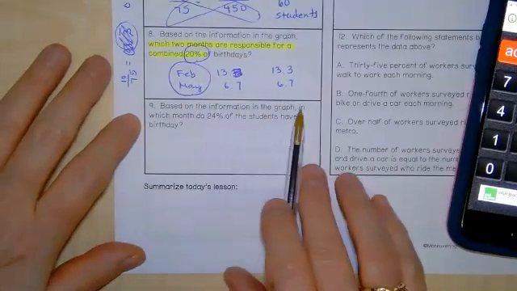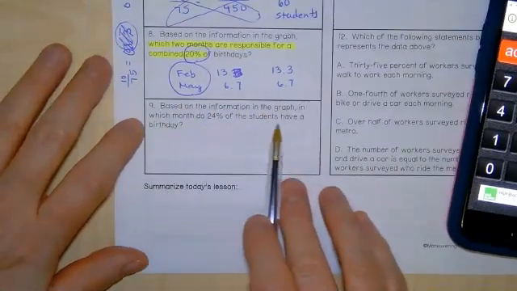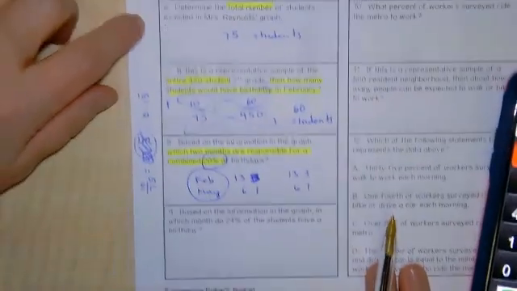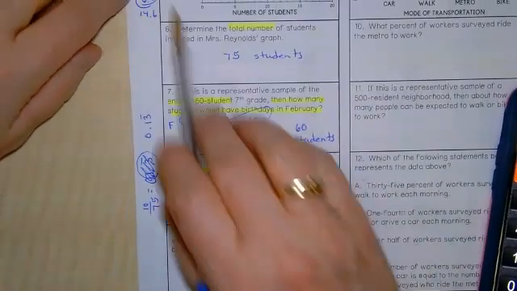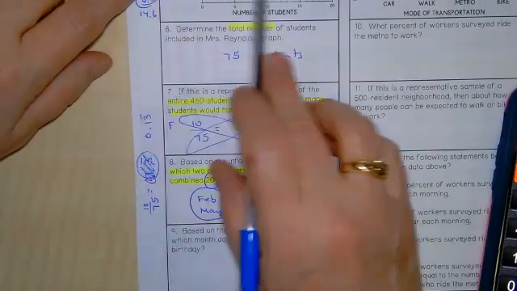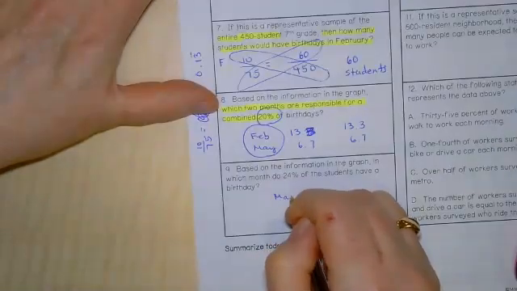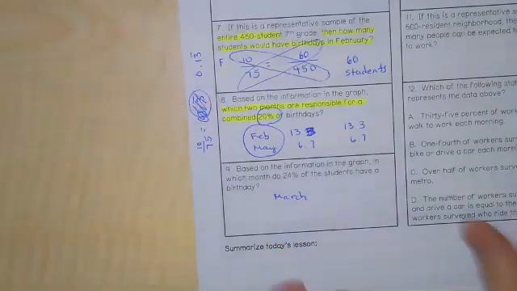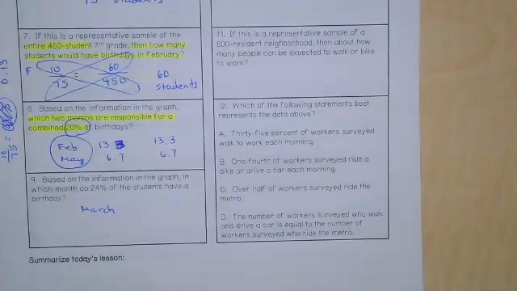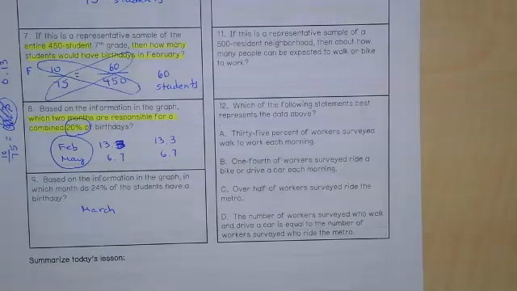Based on the information in the graph, in which month do 24% of the students have a birthday? We came up with 24. Where was it? Third month, right? January, February, March. Okay, any questions about that before we move on? Okay, I think we're good.